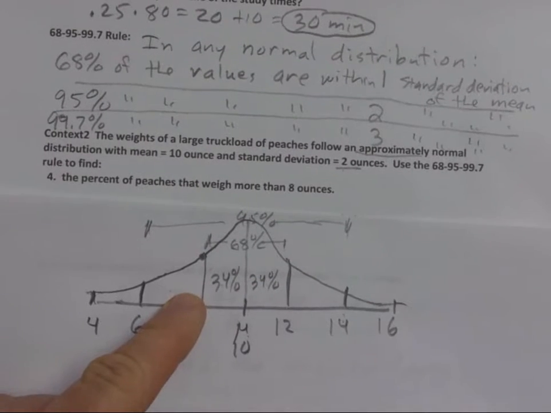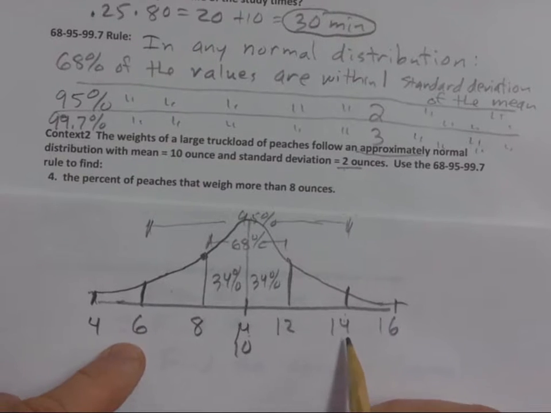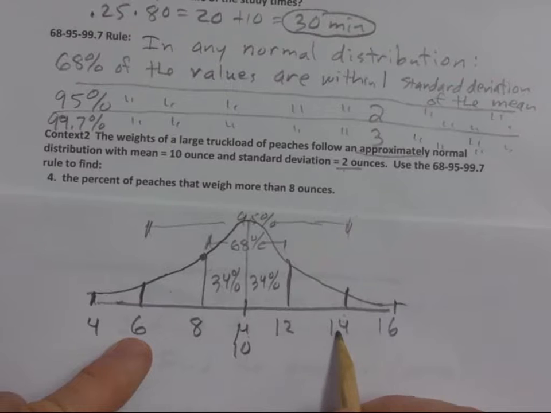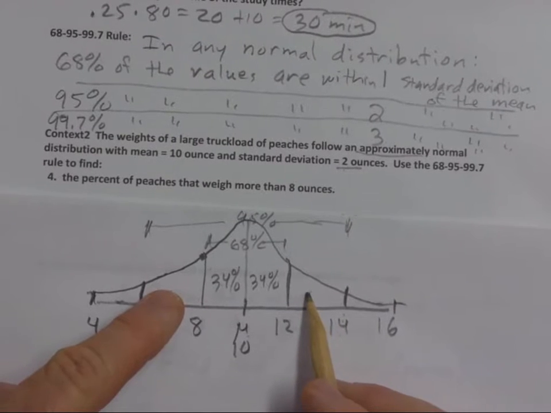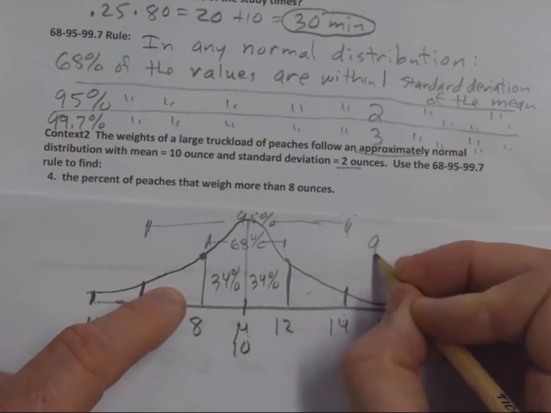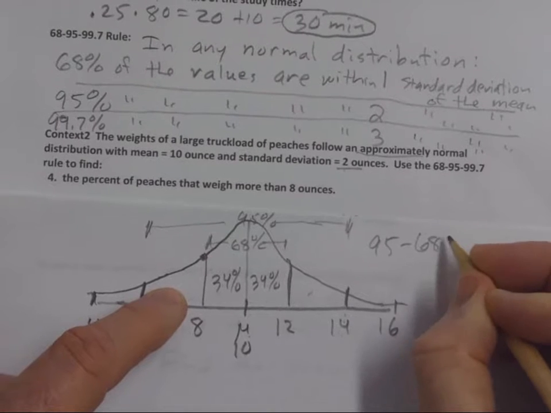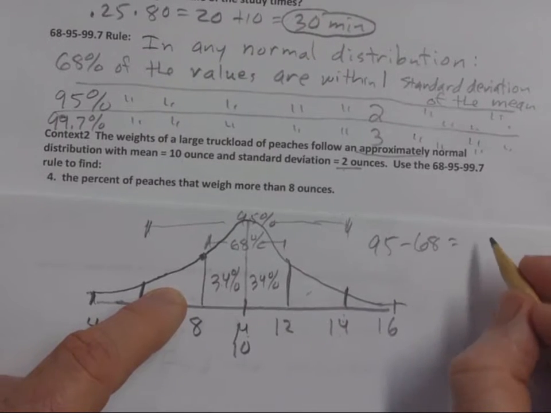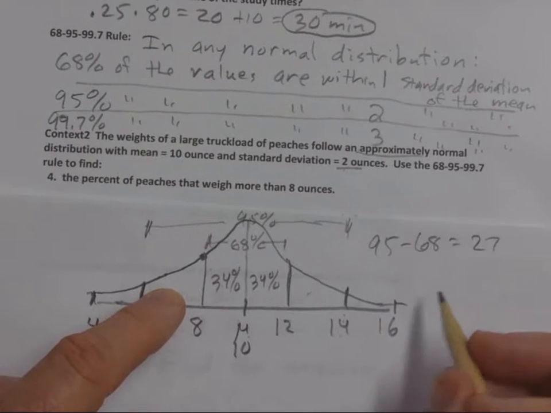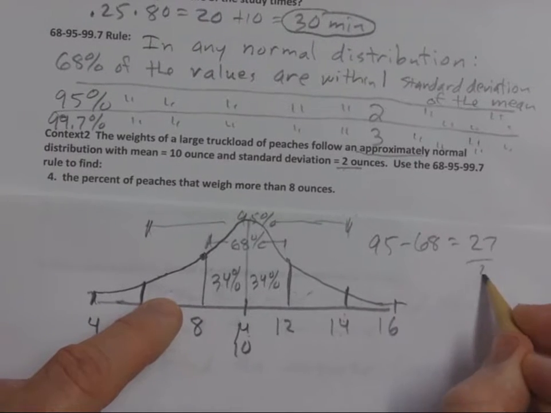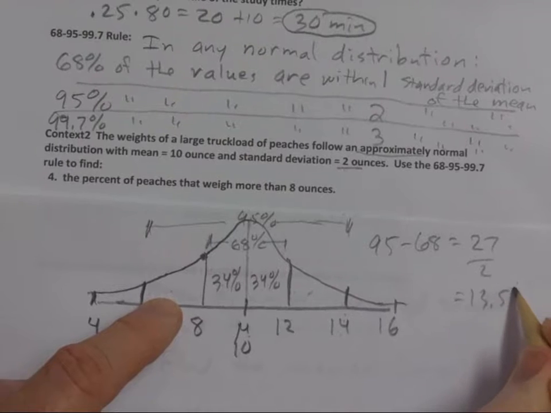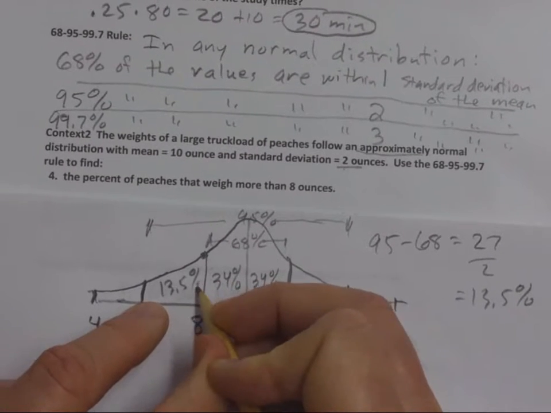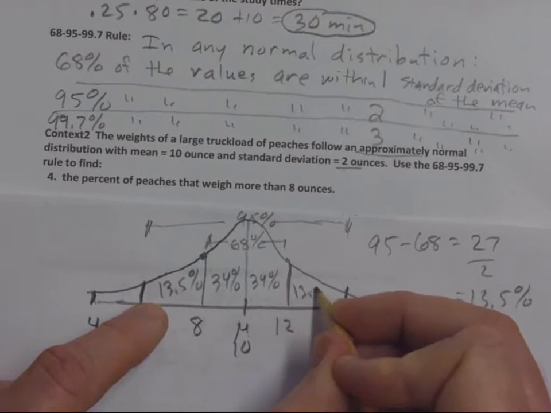Okay? And then what about between 6 and 14? That's within 2 standard deviations, so there's 95%. Well, what about the areas of this? If you take 95% and subtract off 68%, that equals 27%. But there are two parts of it, so if we divide by 2, that's 13.5%. So in this little area there's 13.5%, and in this little area there's 13.5%.